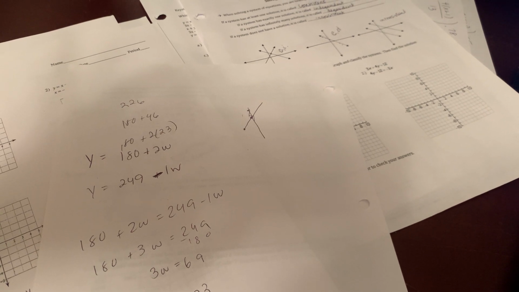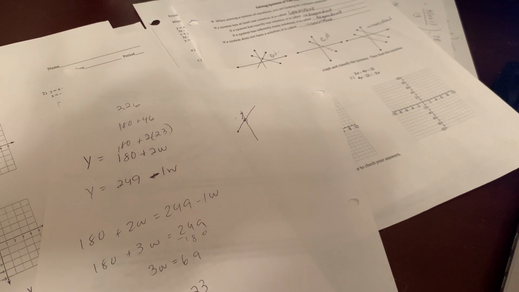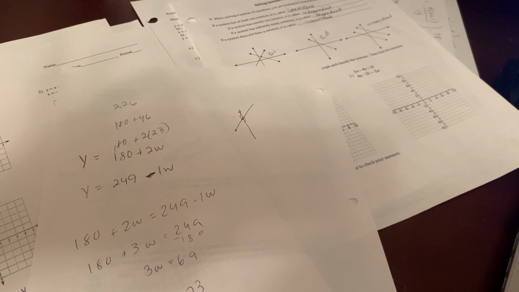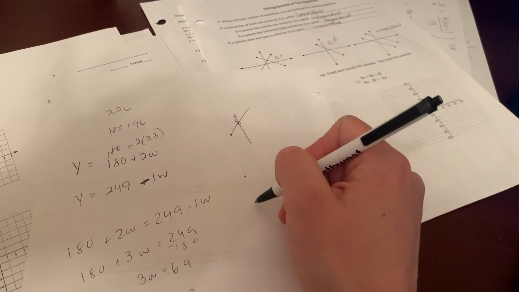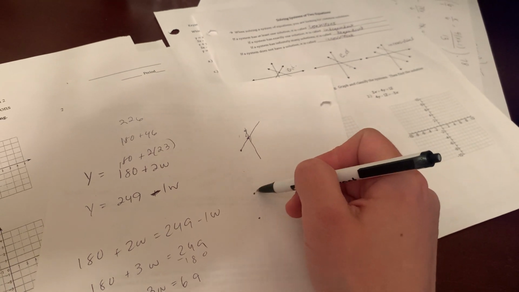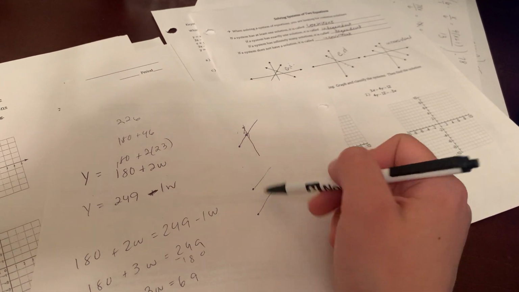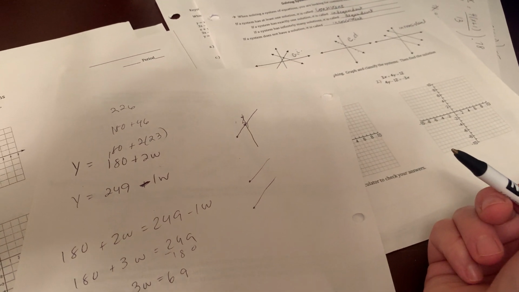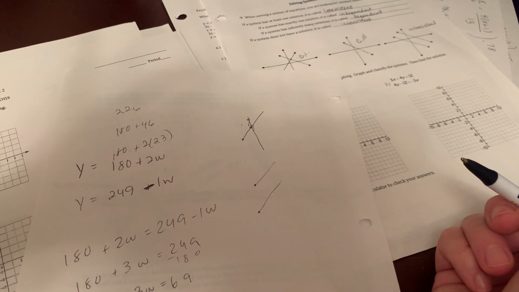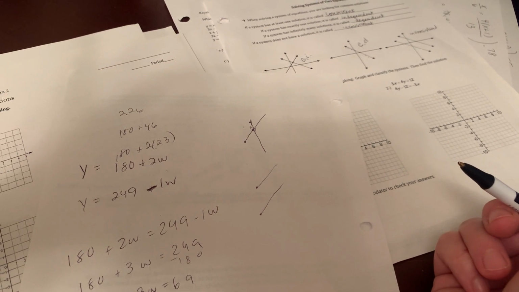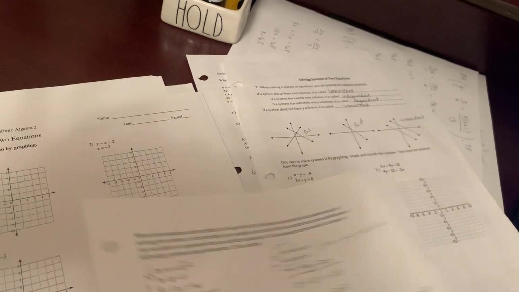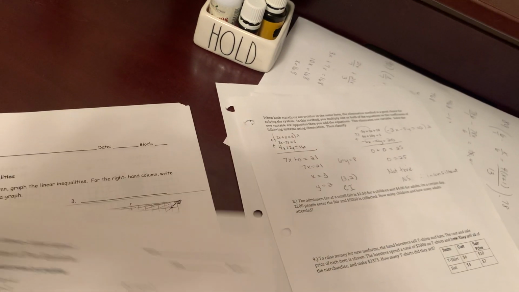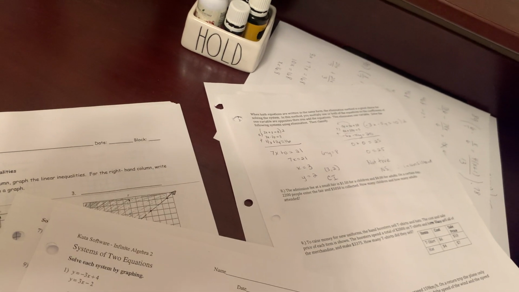Part D, though, says, what if Marty and Jose wanted to gain 1 pound a week from their original weights instead? When would they weigh the same? So say we have one guy at 249 and one guy at 180. Say they're both getting 1 pound per week. When will they ever weigh the same? Well, they won't. If they're both gaining the same constant rate of change, they're never going to intersect. So that's a word problem to kind of understand situations and when they're going to come together, when they're not.